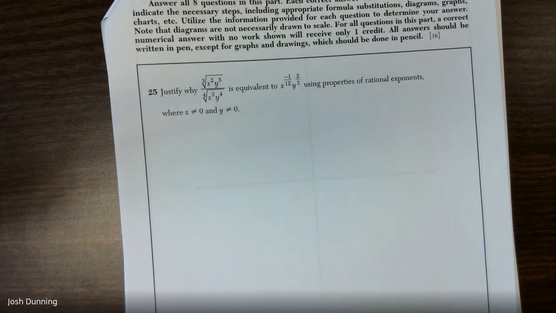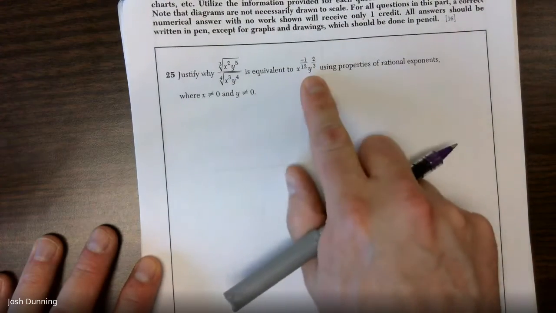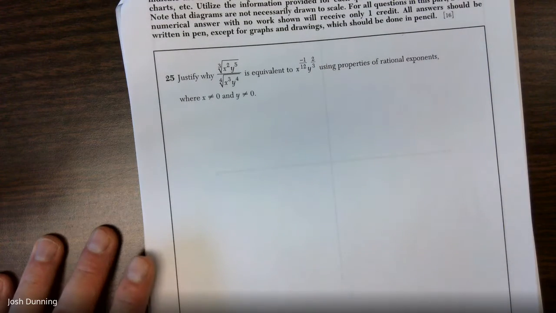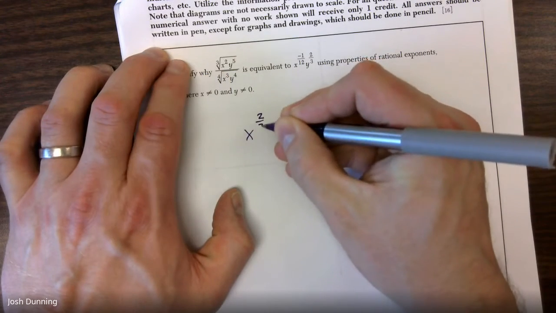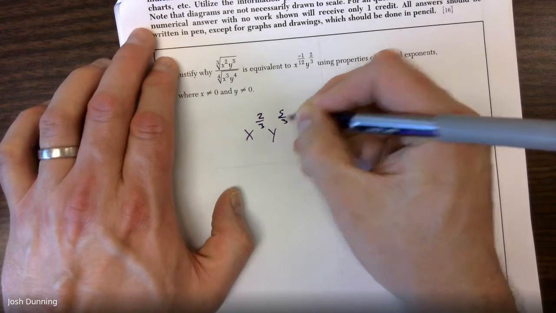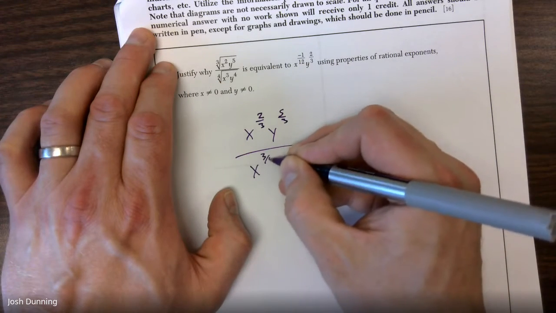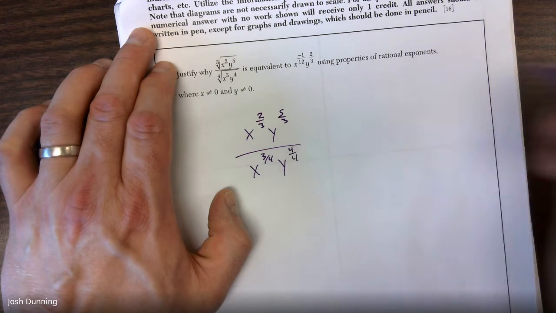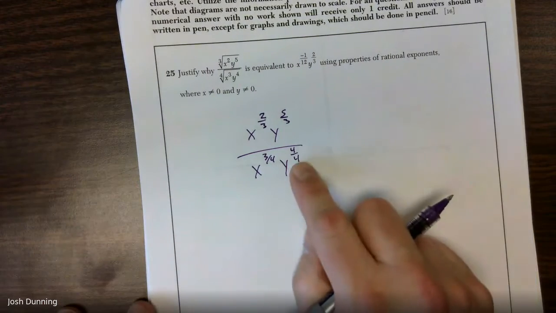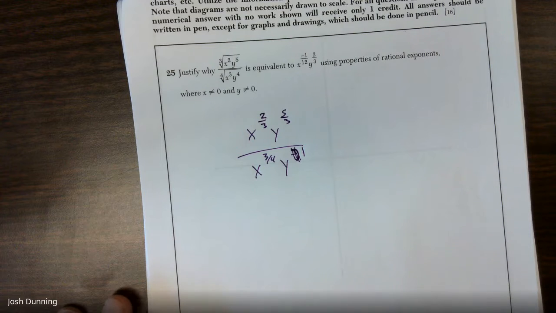Oh boy, this one's a treat. Justify why this is equivalent to that. Radical over root. This is x to the 2/3, y to the 5/3. And then this is x to the 3/4 and y to the 4/4. Wow, y to the 4/4, that's 1. I'm just going to change that to 1. On the real regions, write it out again and change it to 1.